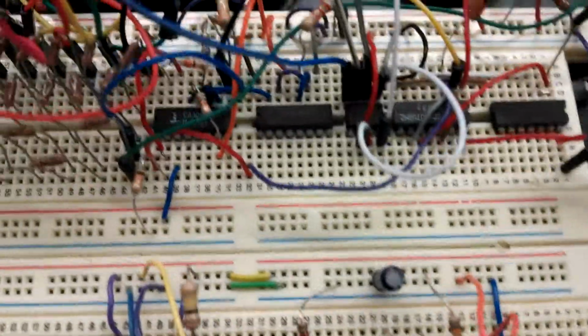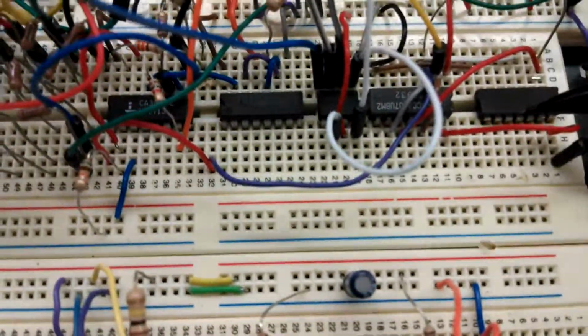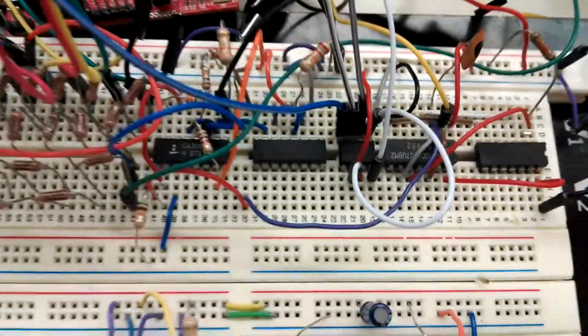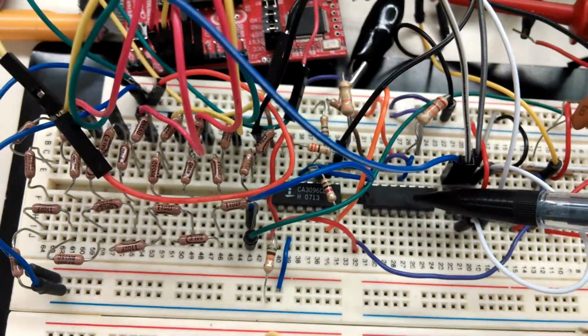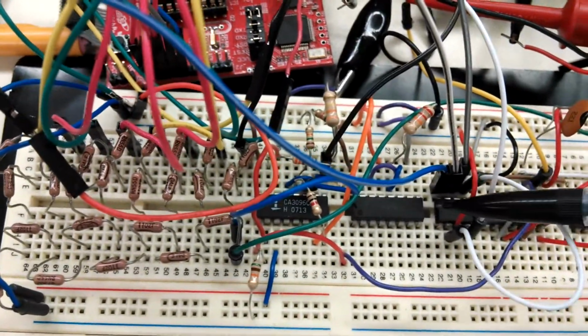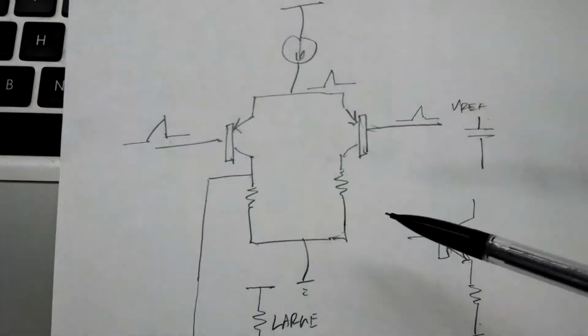Okay, this is our analog to digital converter. Right here we have the CD4007 transmission gate. And right here we have a PECL operating as a comparator. So the PECL is hooked up in this manner.